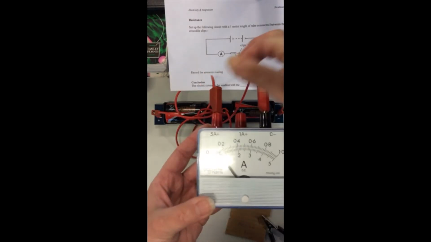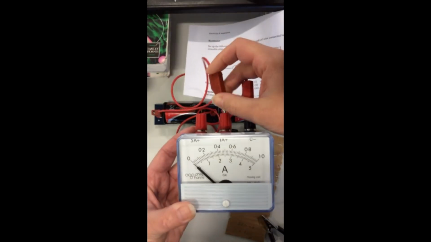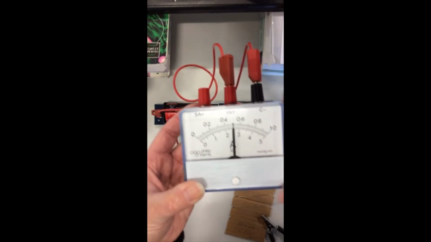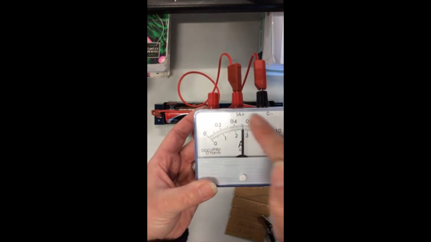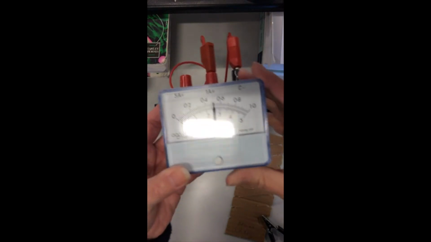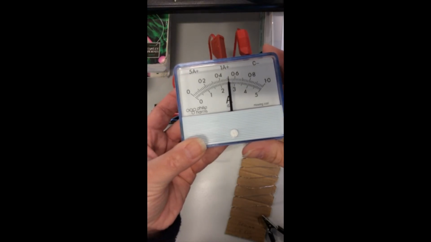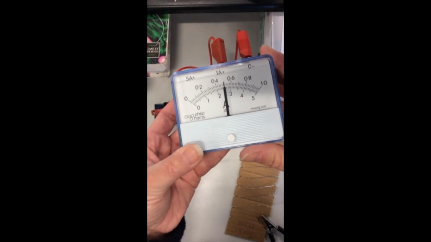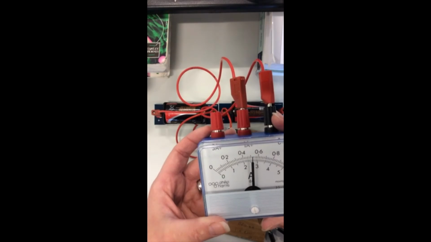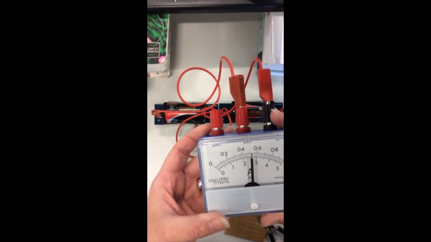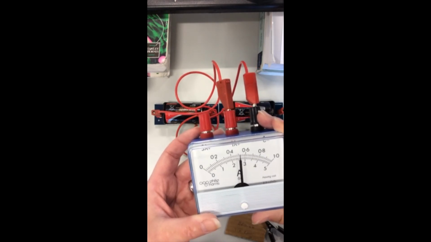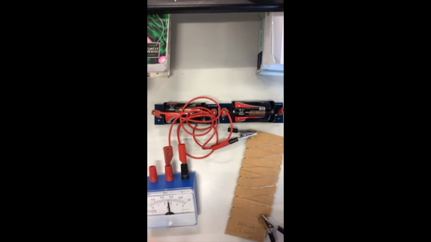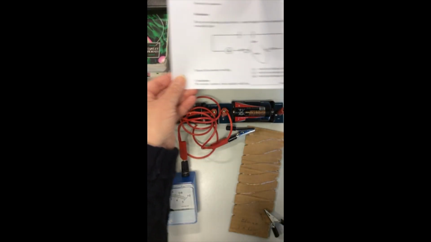So what we can do here is move over to the smaller scale, the 1 amp scale. There we have it. So we're now reading off the 1 amp scale, 0 to 1 amp, that is the top scale. So again, if you want to pause that, girls, and have a look and see what you think the reading is. So I think the reading is just past 0.5. I would say we're going to go with 0.52 amps. And you can record that into your notes just here, girls, for the medium wire.